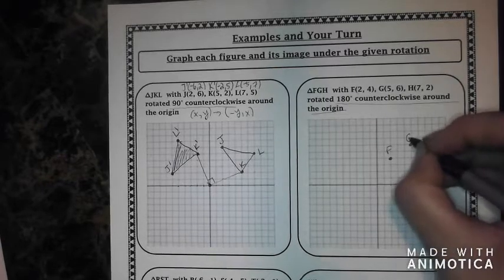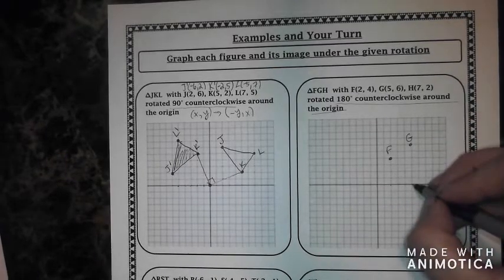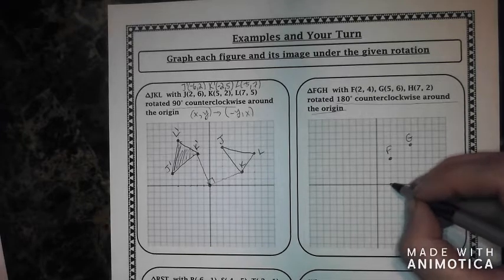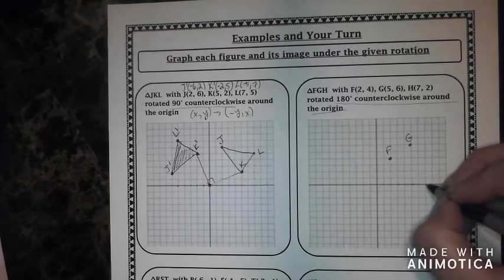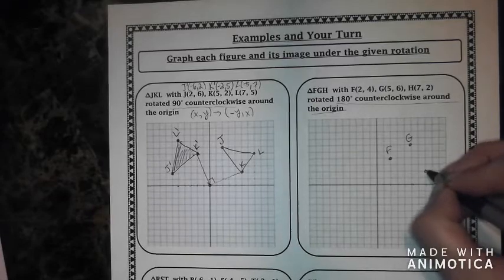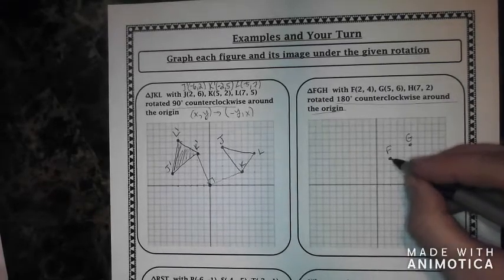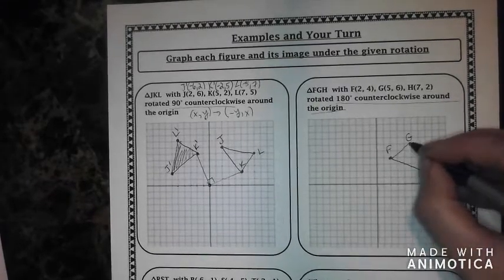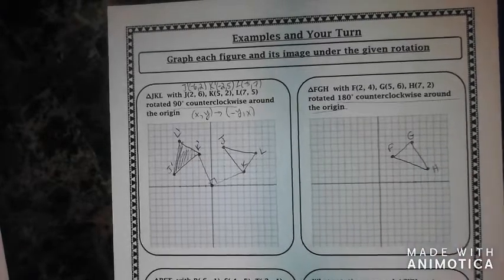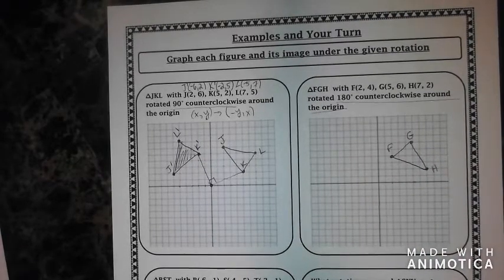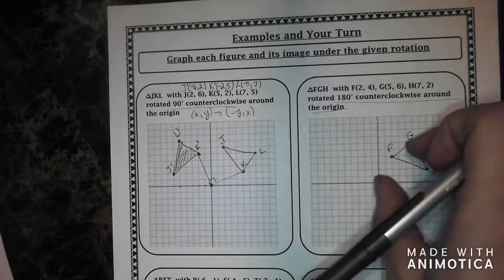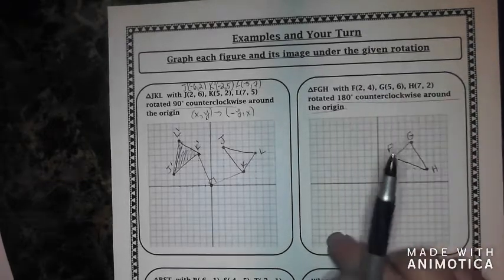This is G. H is 7, so 1, 2, 3, 4, 5, 6, 7, and 1, 2. That's H. So this is the pre-image right there, FGH.